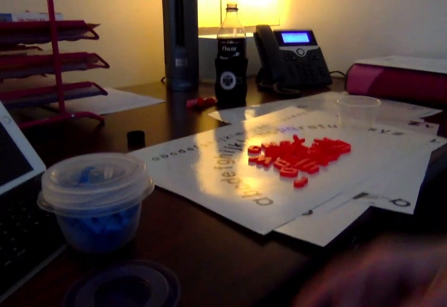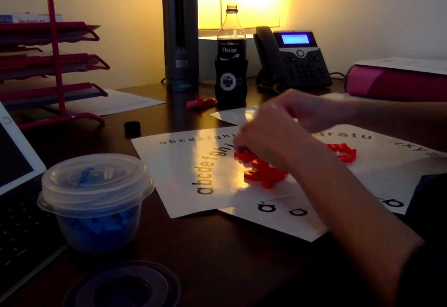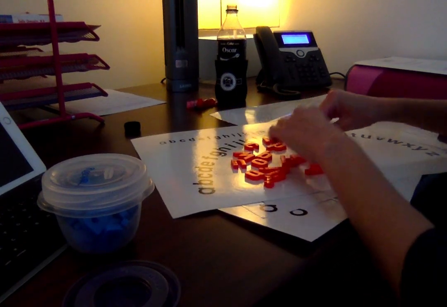These letters are different than the magnetic letters we have. They're plastic instead of foam, and they do not have magnets on the back, because we don't need the magnets. What you're going to ask your students to do is carefully dump out the letters. And as they're dumping out the letters, I'm just going to bend this down so you can see. They're going to turn them all over like this.